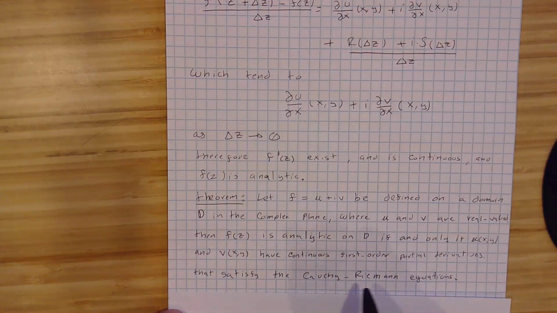So we need the Cauchy-Riemann equation plus the continuous first order partial derivatives, and we define it in a specified domain, to be analytic.